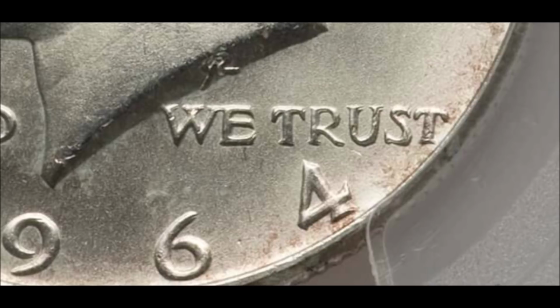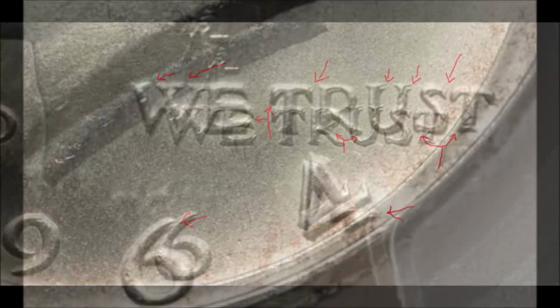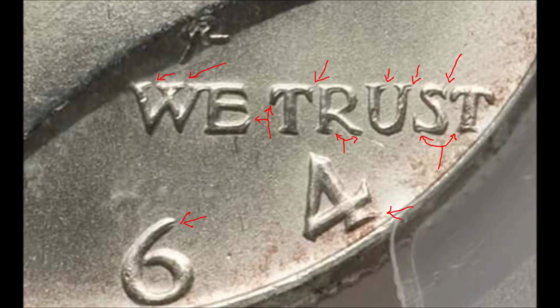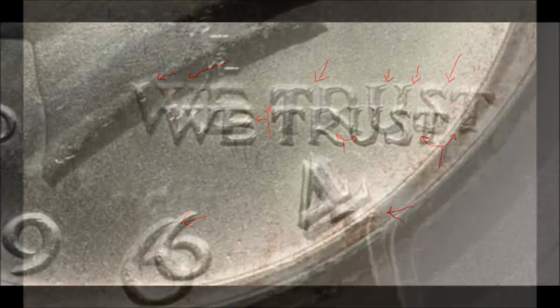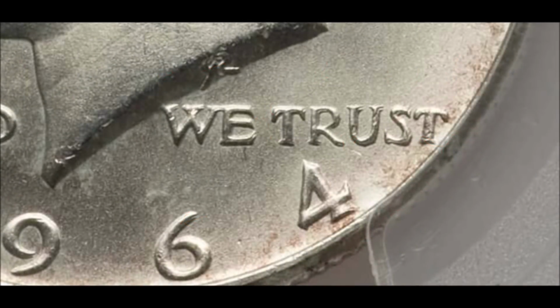Now, this one is not a super valuable double die at all. It can easily be found. There are quite a few examples of this one out there. If you do find one, doubling can be seen on We Trust, the 6 and the 4 of the date. So you want to look at the right side of the coin, at We Trust, and then pay attention to the 6 and the 4 of the date, and you can find obvious doubling on those spots.